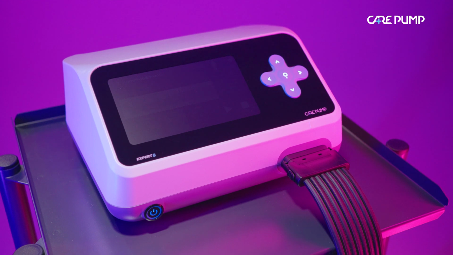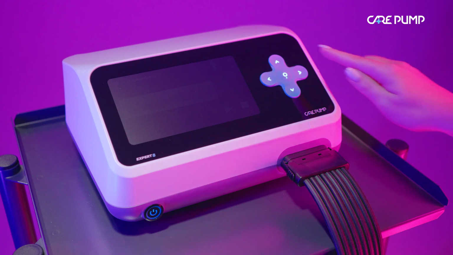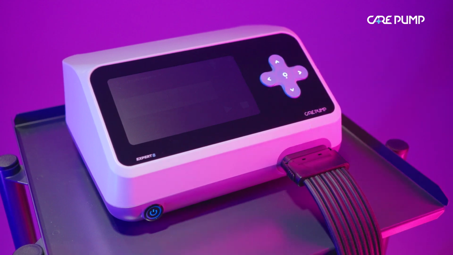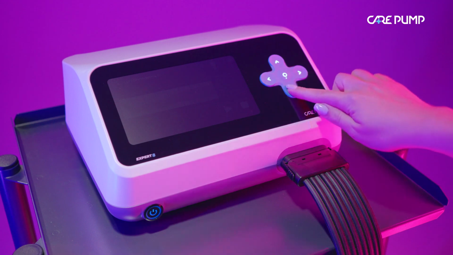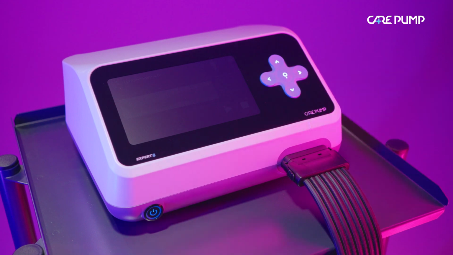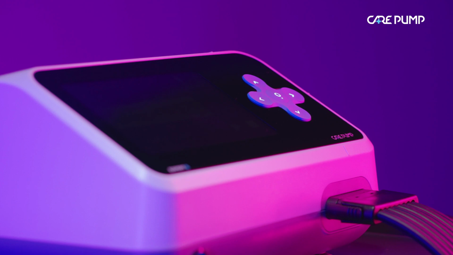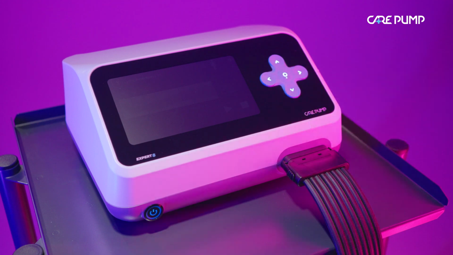Time 50 minutes, 45 minutes. Speed 5, 4. Chamber 1. Pressure 215 millimeters of mercury. 210 millimeters of mercury.